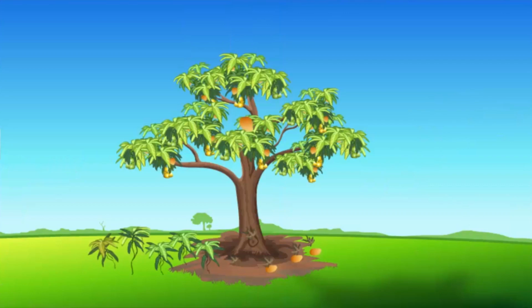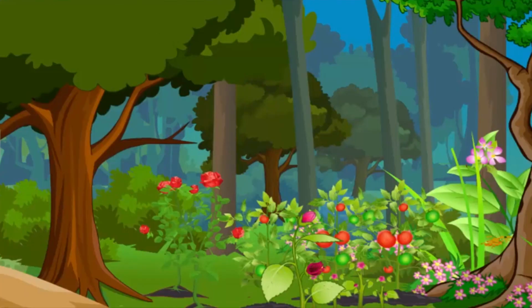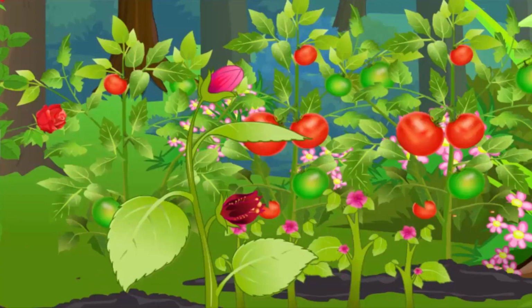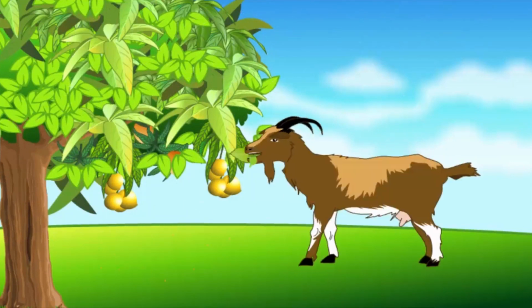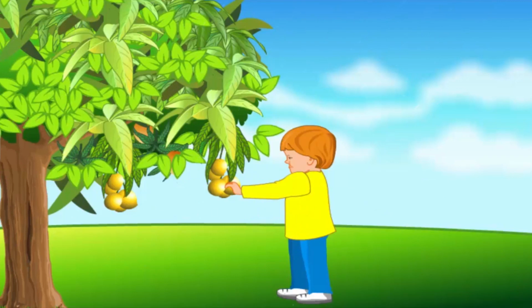Hence, seeds need to be dispersed to prevent competition between the seedlings for space, sunlight, water, and nutrients. It also enables the plant to propagate into new areas for wider distribution. Through dispersal, the seeds and fruits are carried away to far-off places by agents such as wind, water, animals, and of course, humans. Let's take a closer look at each agent that assists in seed dispersal.